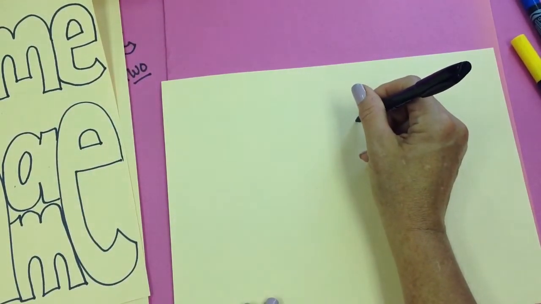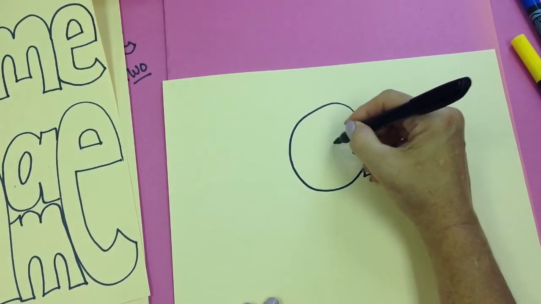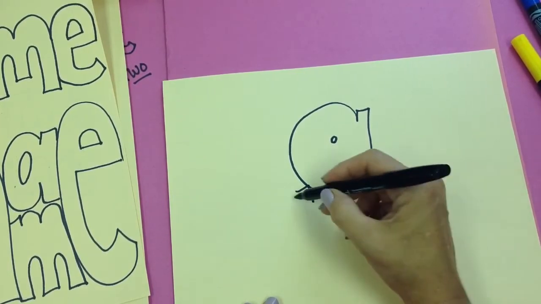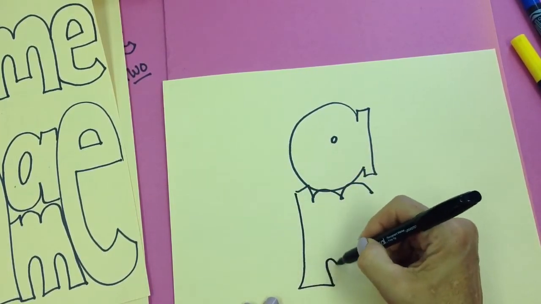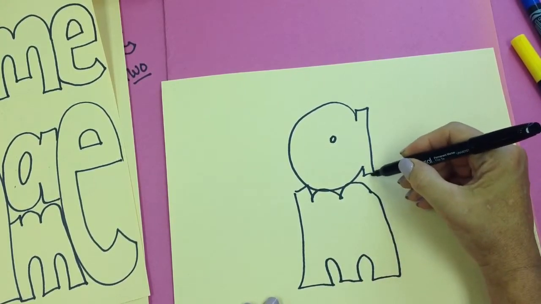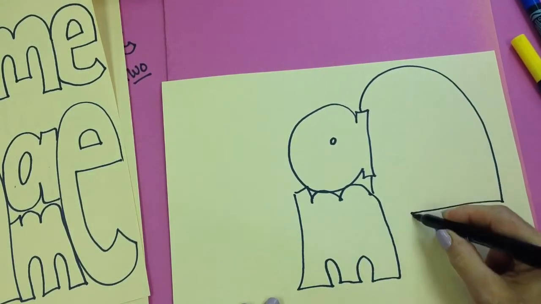This time, I'm going to really exaggerate those letters that are smooshed in the middle, and make them look like they're really uncomfortable and really squished. And I'm going to take this letter E and make the top even taller.